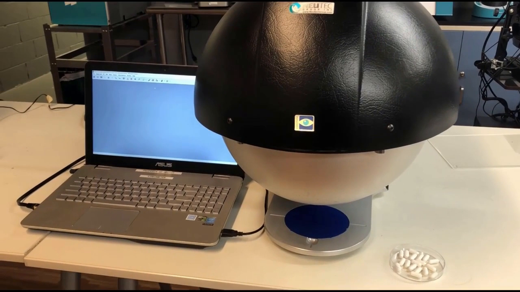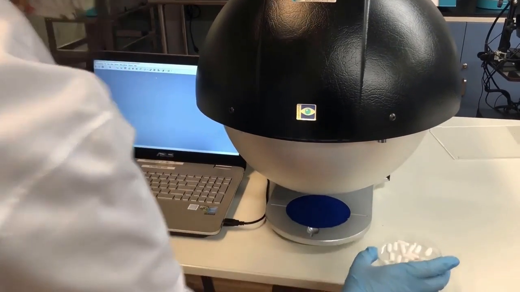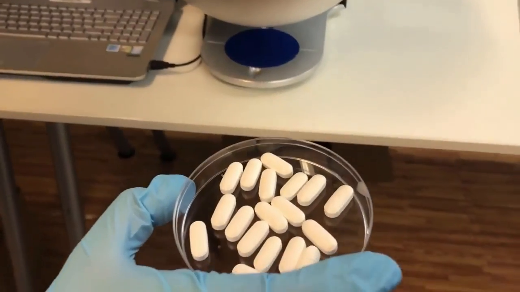Hi, my name is Eden and I'm a service engineer here at NewTech Group. Today we'll be taking a look at how the Videometer captures an image and how the software can help detect counterfeit. Here's our sample.